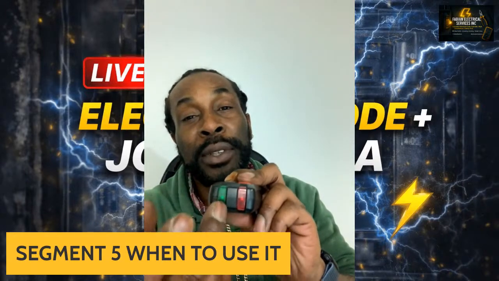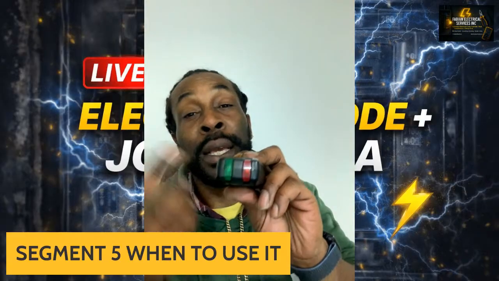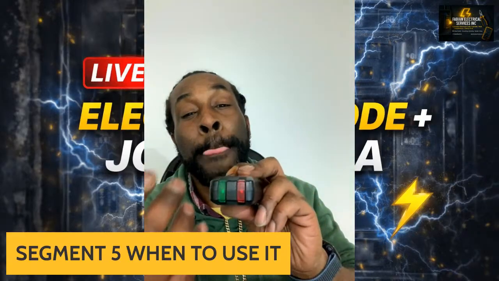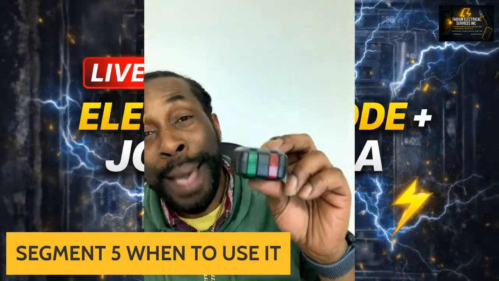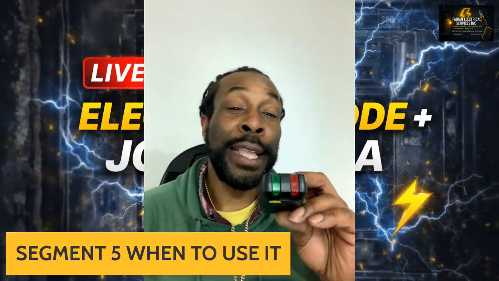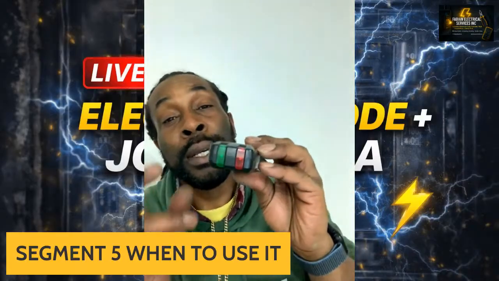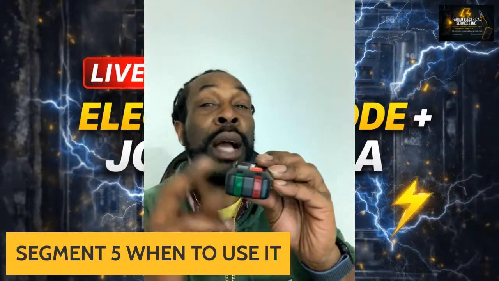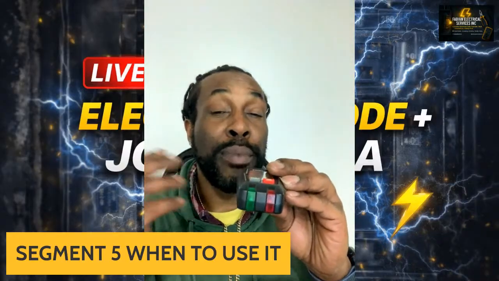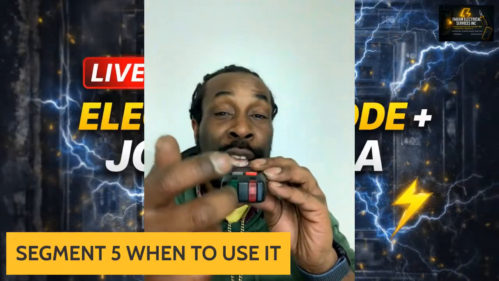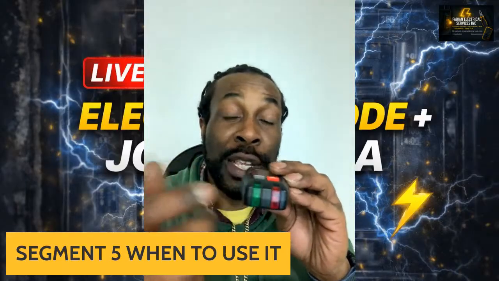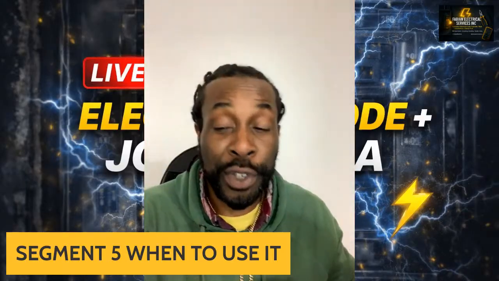The green means that the circuit is powered on and correct. When you are using this tester at the panel and you turn off your breaker, this is going to flash green. When it's flashing green, it's telling you that the circuit is off.